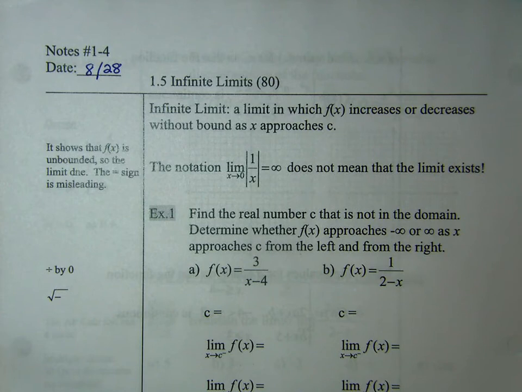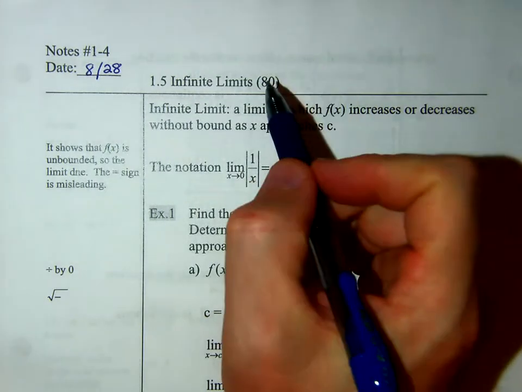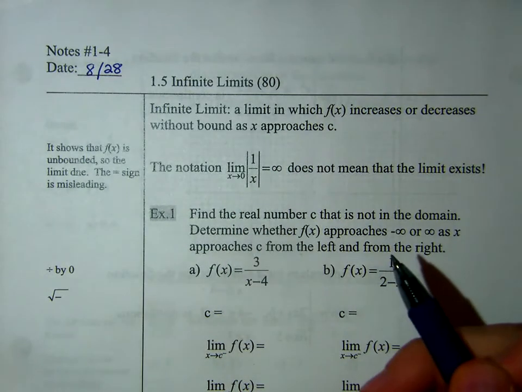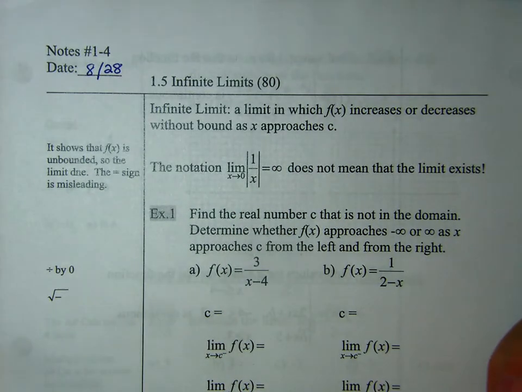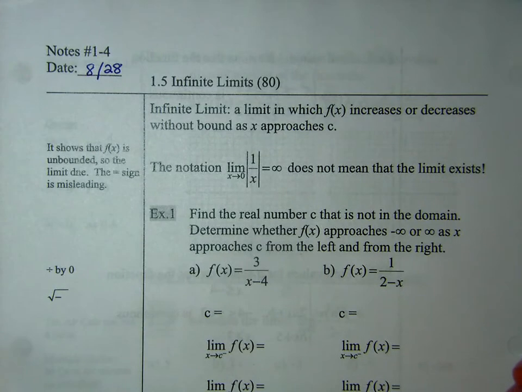So our last lesson for Chapter 1 is infinite limits, and that starts on page 80. Hopefully I've said to you before now that this week is not normal. Usually we just do 1 or 2 lessons a week. This week we've had 4, so don't judge the class by the past week. We usually only do 1 or 2 lessons.